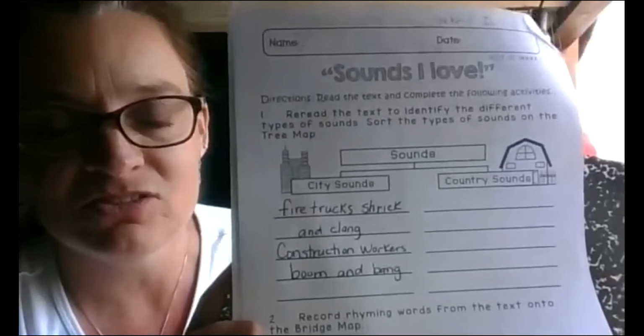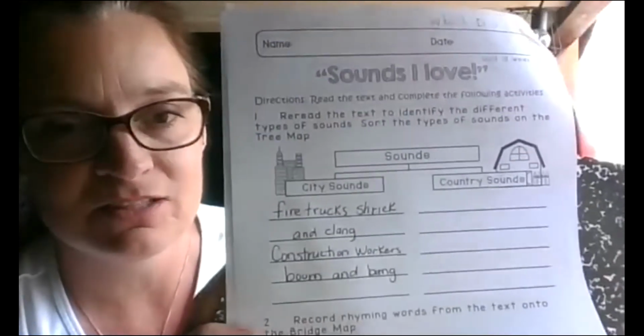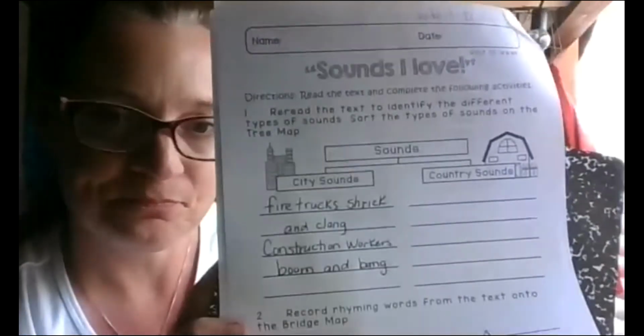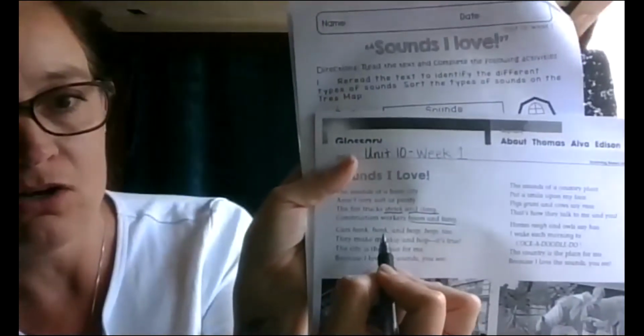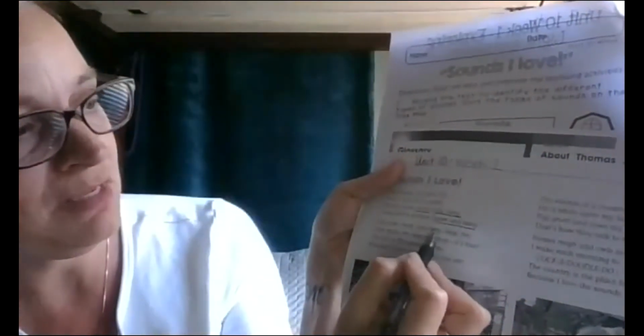Okay, and then I want to identify what kind of sounds the cars make. The cars in the city. Cars. Cars. Honk, honk, and beep, beep. I'm going to underline that.